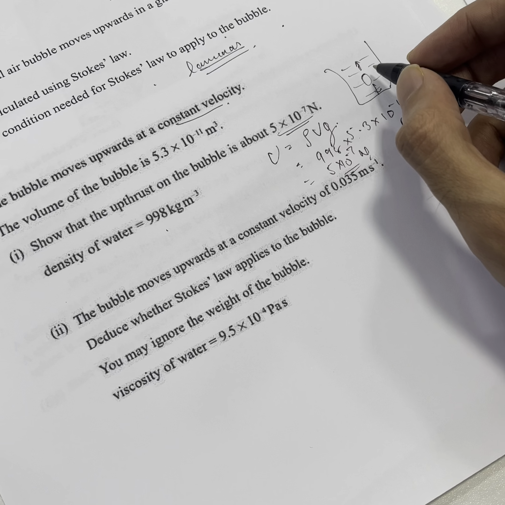The velocity is given in the question, so we are able to calculate the viscous drag force. But R is not directly given; we know the volume of the bubble.